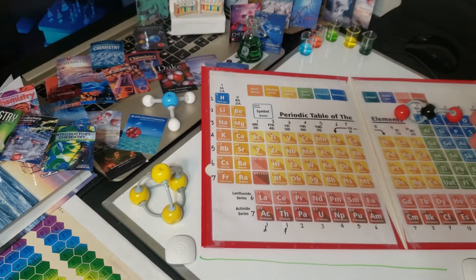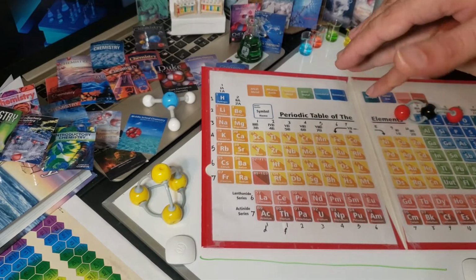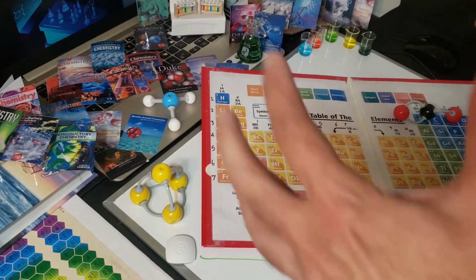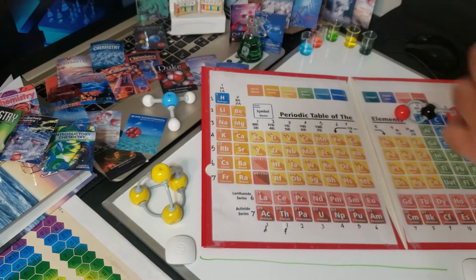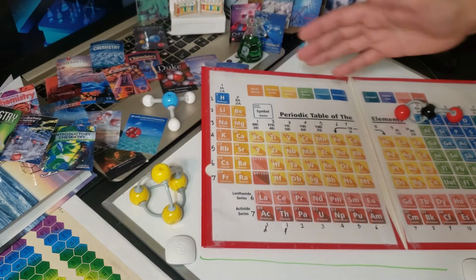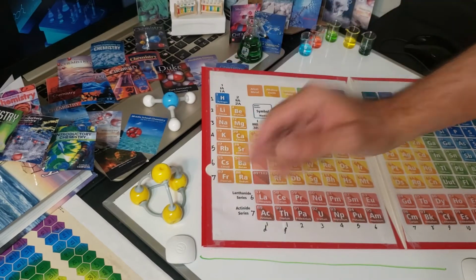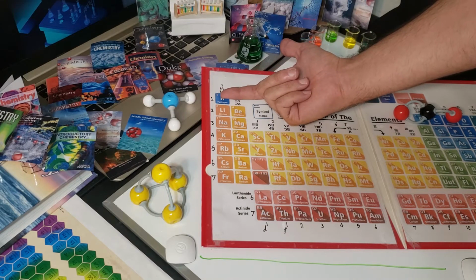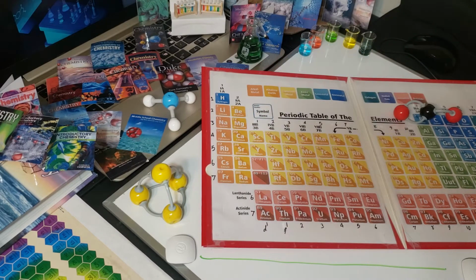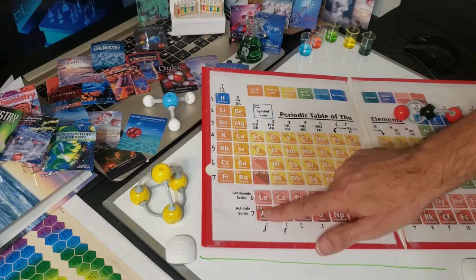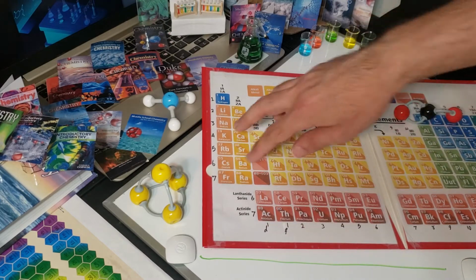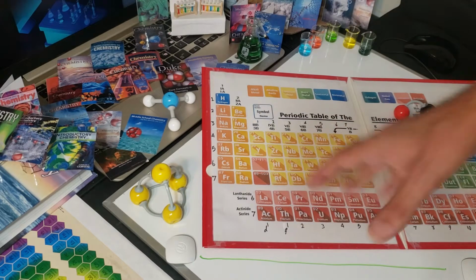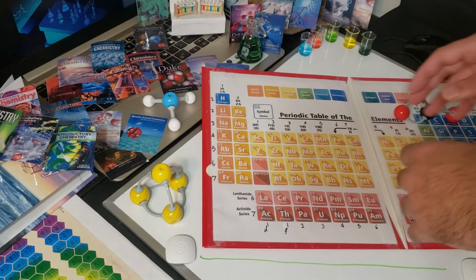atomic orbitals. Atomic orbitals are places where electrons orbit the nucleus, and it's in a layered fashion. So we have layer 1 through layer 7. That's why in the periodic table we have period 1 all the way to period 7. Also, these two are period 6 and 7, but we just show them below because we don't have enough space on our periodic table.